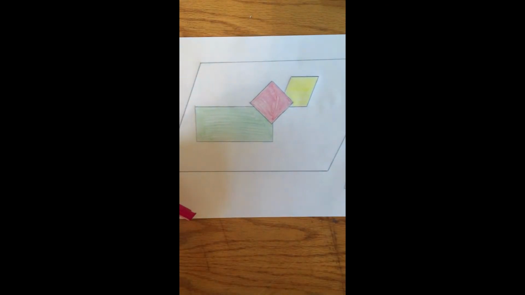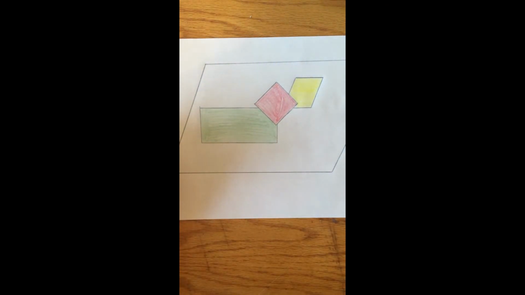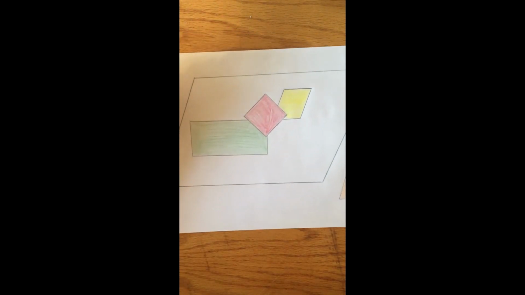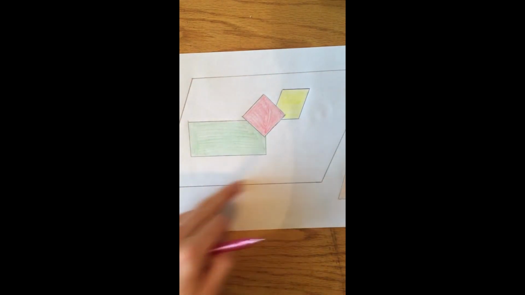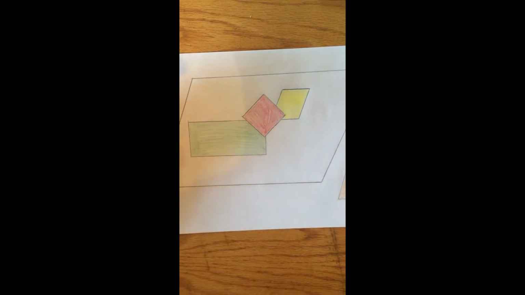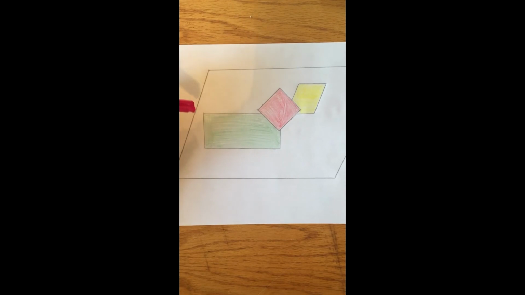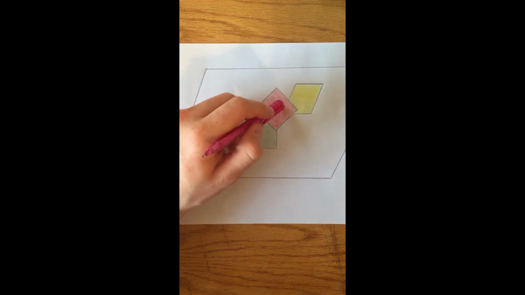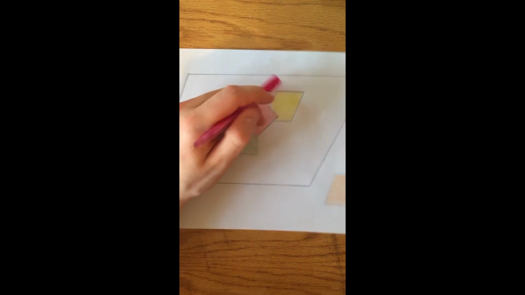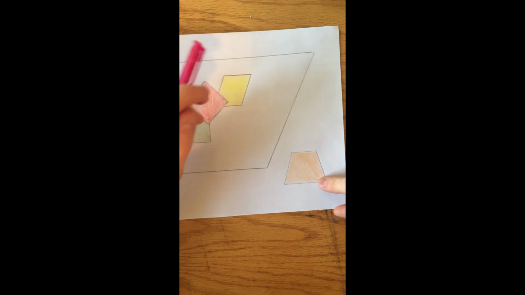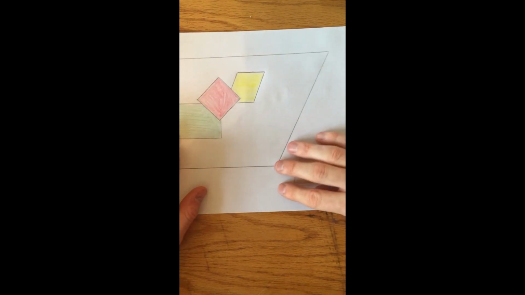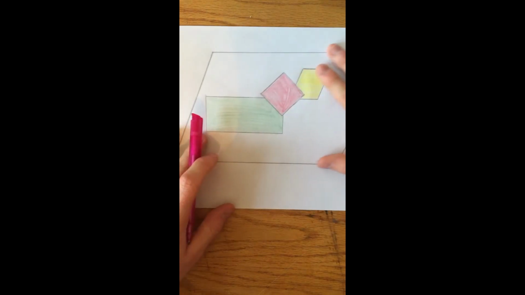So here I have a sheet drawn out now, just so it helps us explain a little bit better. Here the white shape is a parallelogram. Inside the parallelogram is a rectangle, a square, and a rhombus. And here's the trapezoid out on the edge. The trapezoid has no relation to the others.